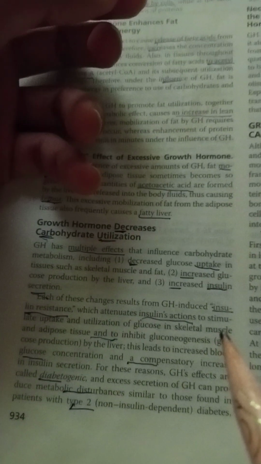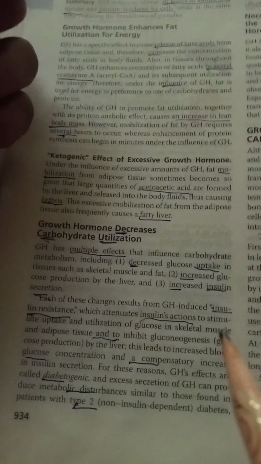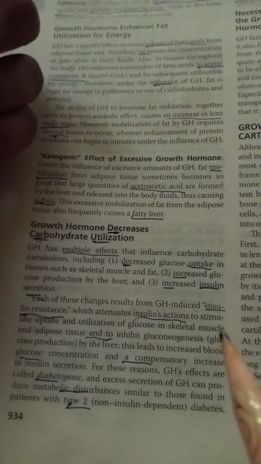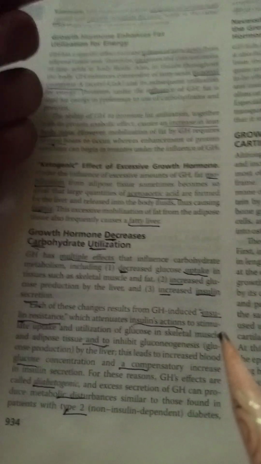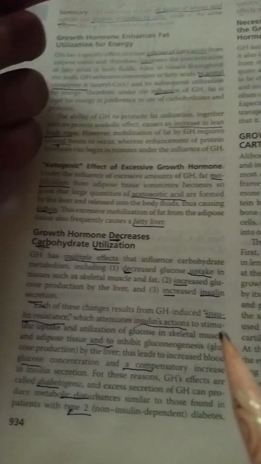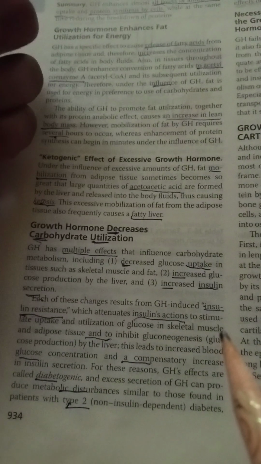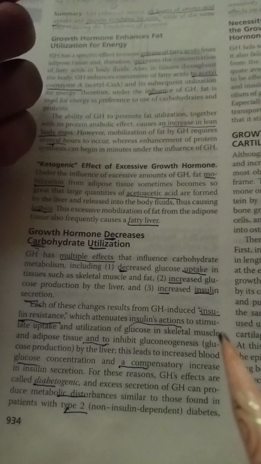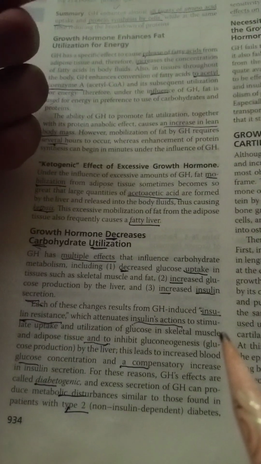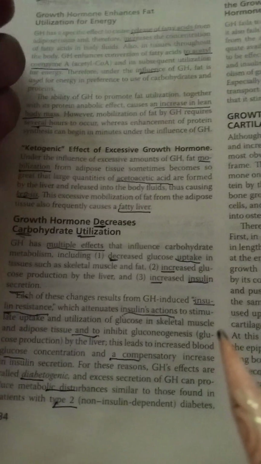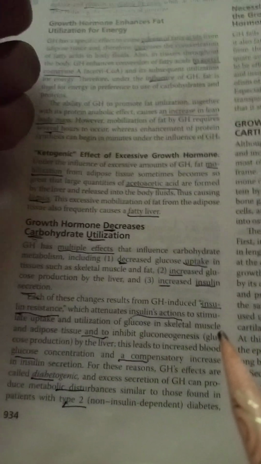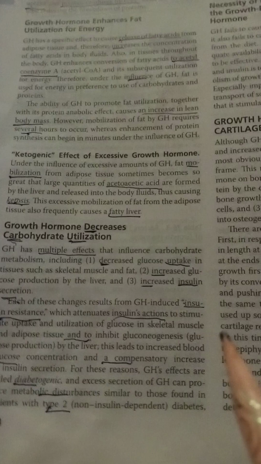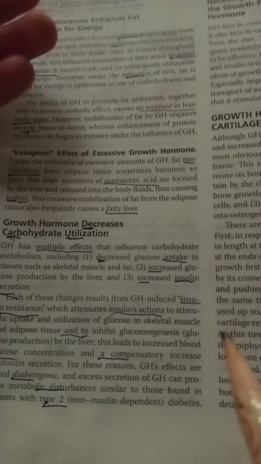Bismillahirrahmanirrahim. So what we study, growth hormone decreases carbohydrate utilization. It has multiple effects on carbohydrate. It decreases carbohydrate uptake by skeletal muscles and other cells, and increases fat. Third, it increases insulin production and increases glucose production by the liver, with liver insulin resistance. All of these points result from insulin resistance.